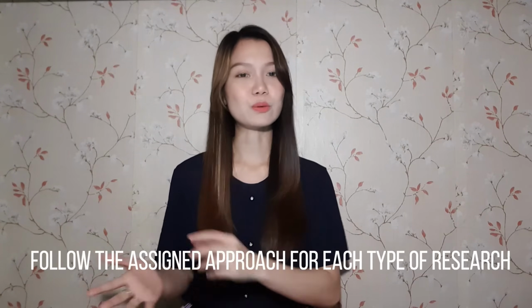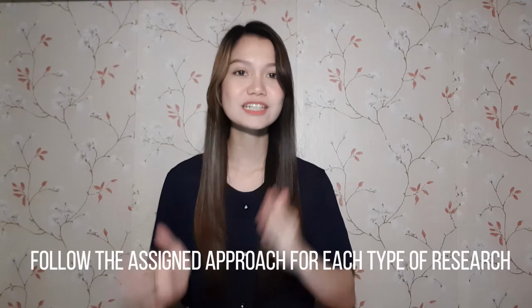That is how it goes in research. There is an assigned or specific approach that you have to use for every kind of research. And that is why it is very easy to understand. Since they're already assigned, you just really have to follow this particular approach for a certain type of research.